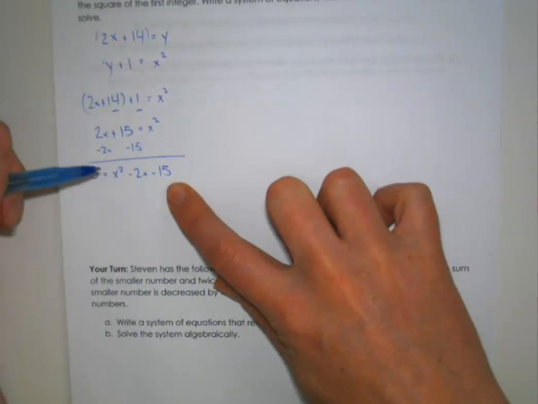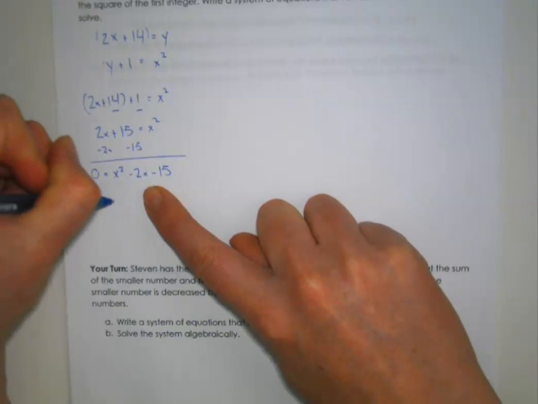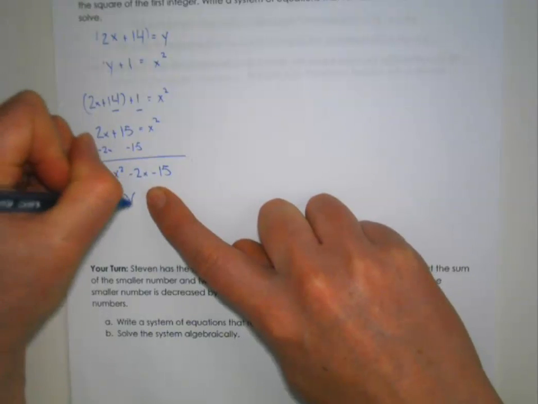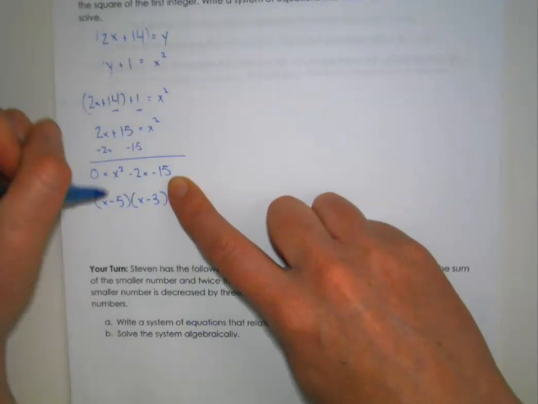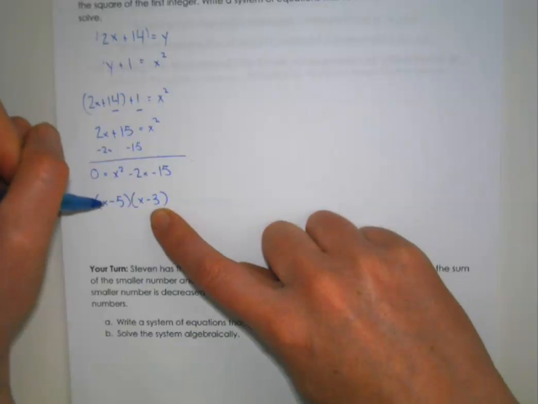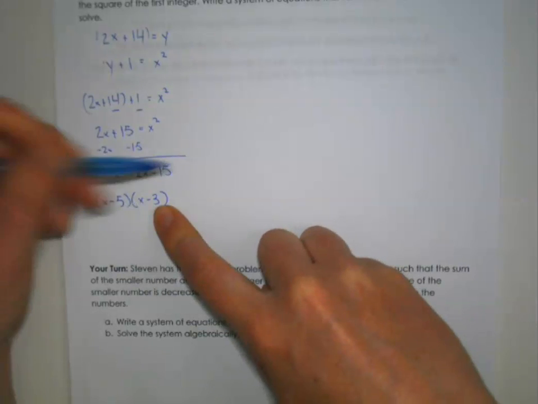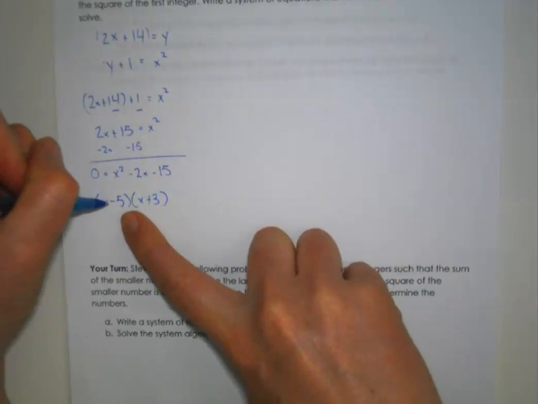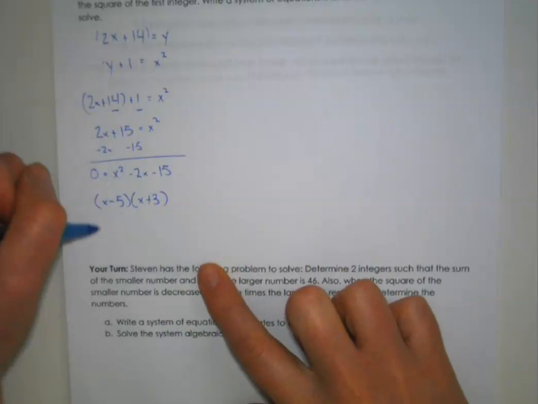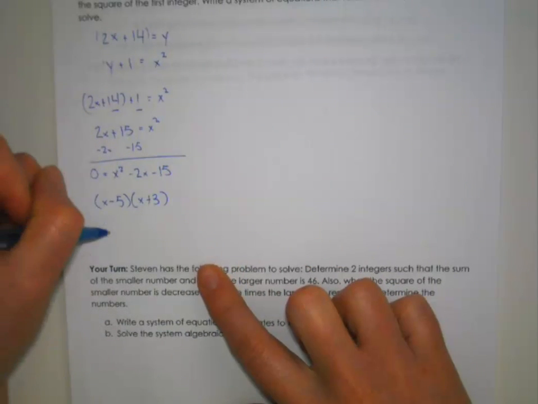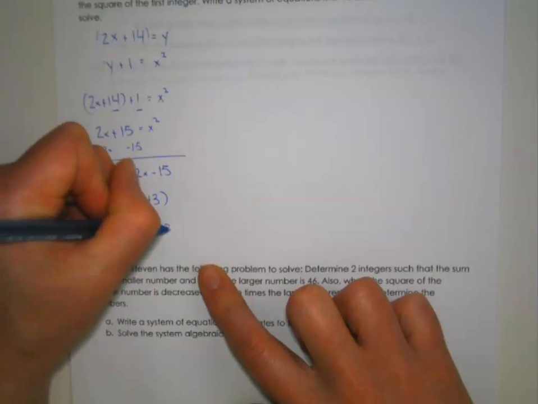Two numbers that multiply to negative 15 and add to negative 2. So negative 5 times negative 3 gives us, sorry, no. One of these is going to have to be positive. If we have negative 5, we would need to add 3 to get to negative 2. So negative 5 times positive 3 is negative 15, and negative 5 plus 3 is negative 2. So that means our values for x are positive 5 and negative 3.